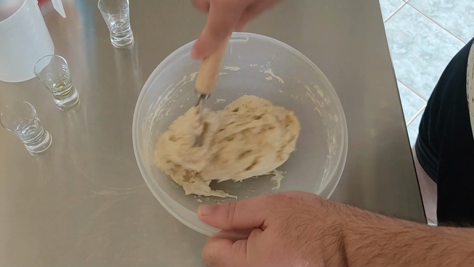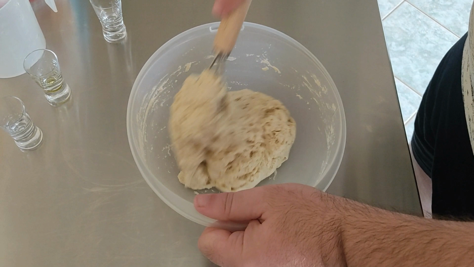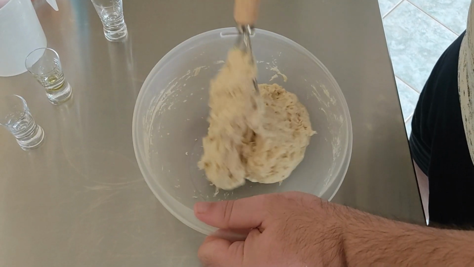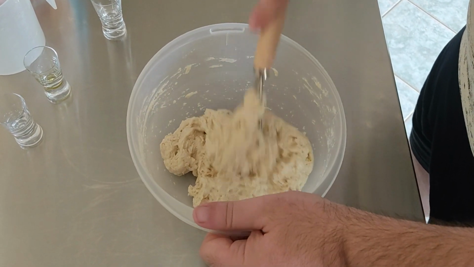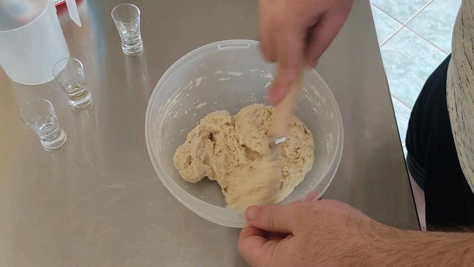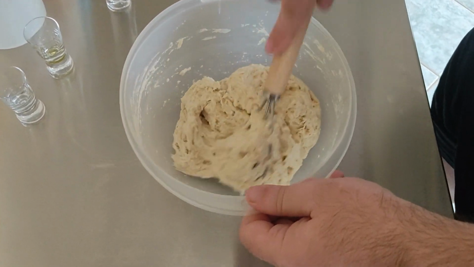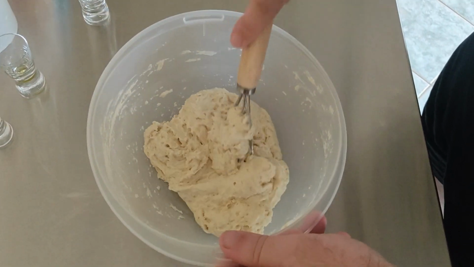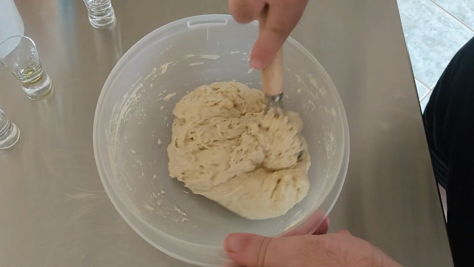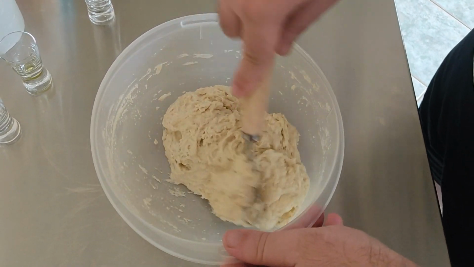Literally the mixing part will take just a few minutes, not more than this. As you can see, there is no structure at this moment, but we don't need the structure because the structure will be created by the yeast and by time.